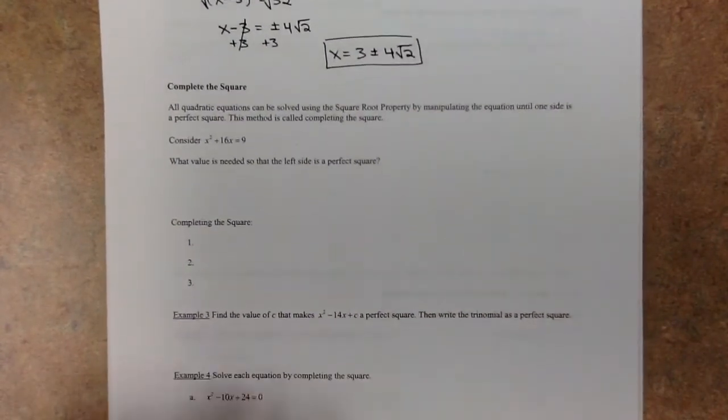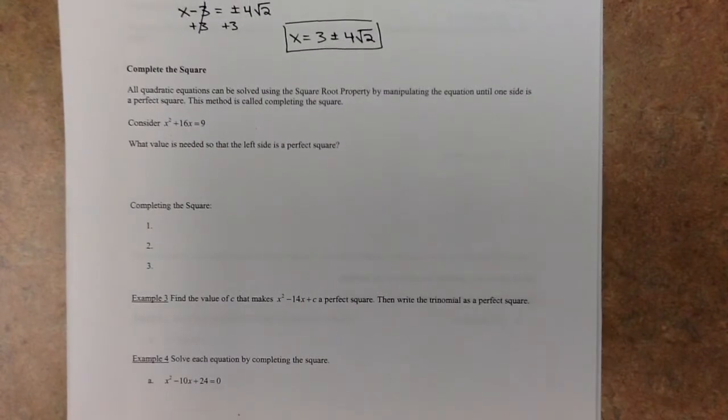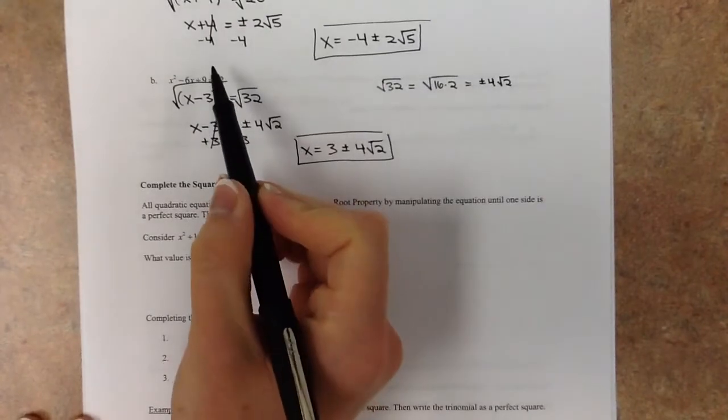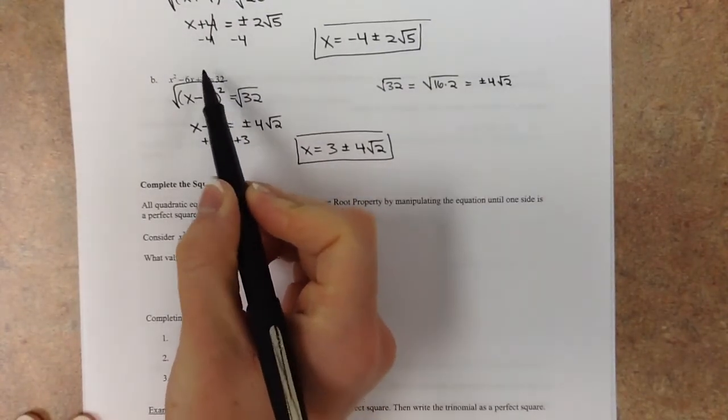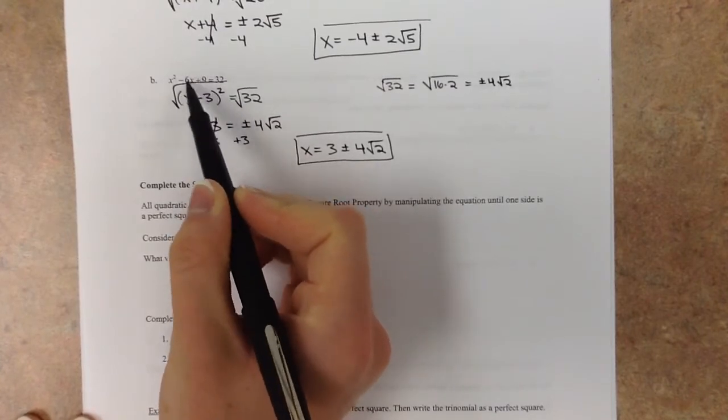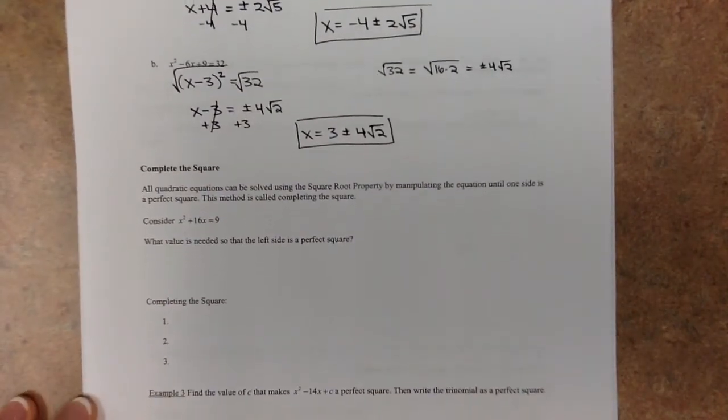Okay, let's do a little bit more here. Completing the square. All quadratic equations can be solved using the square root property, but the thing is you have to kind of manipulate one side of the equation until it looks like a perfect square trinomial. So we've talked now 4 times about how the left-hand side works when we've got this perfect square trinomial. The pattern is that this has to be a perfect square, and the square root of this number is half of this number. Okay, so we'll go through that pattern again.